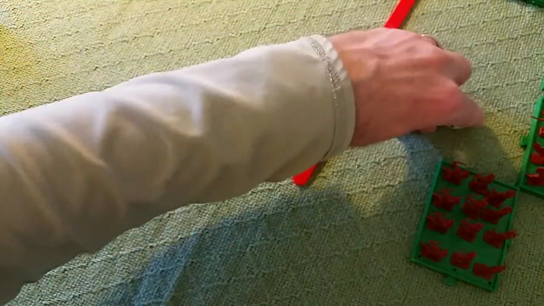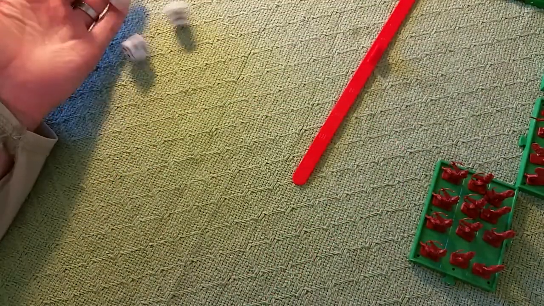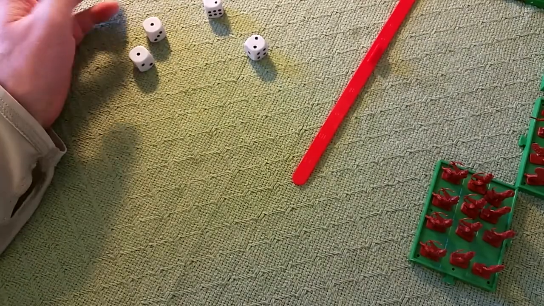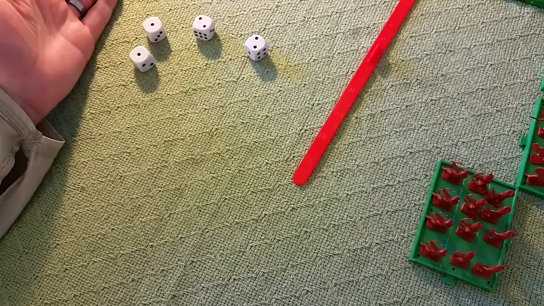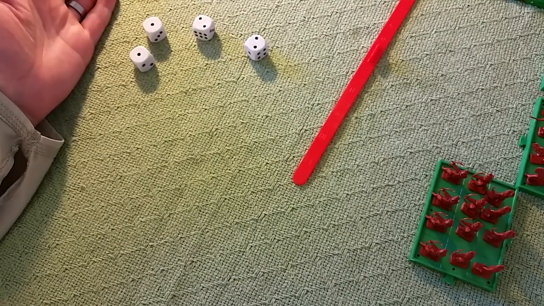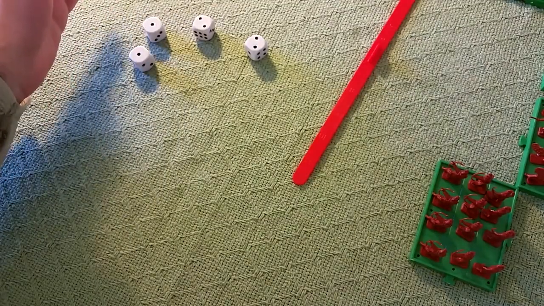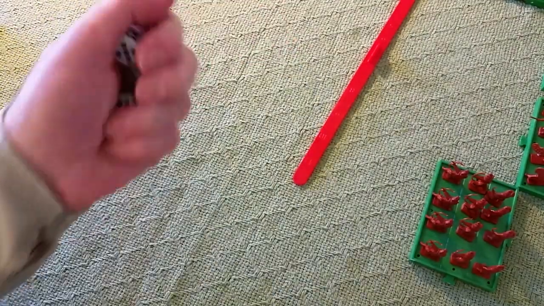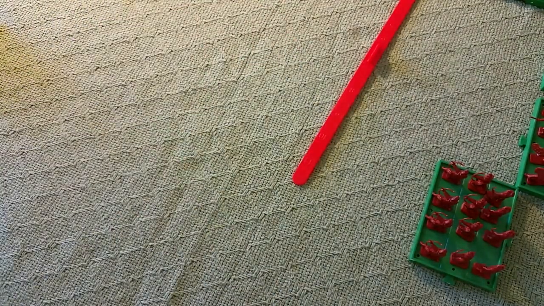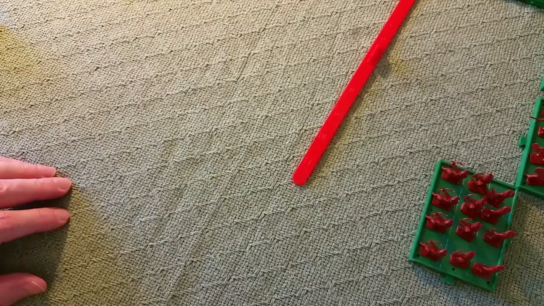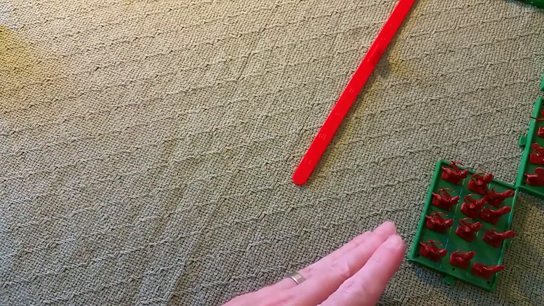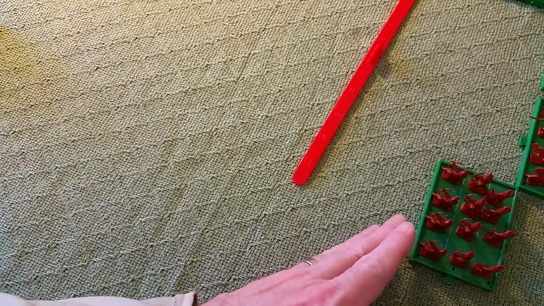So I think we take these 4. Great. All right, so no wounds. I think that's it. Wow. I guess the Greek cavalry was quite lucky there. So that was their stand and fire.